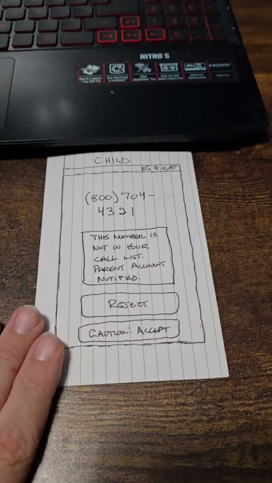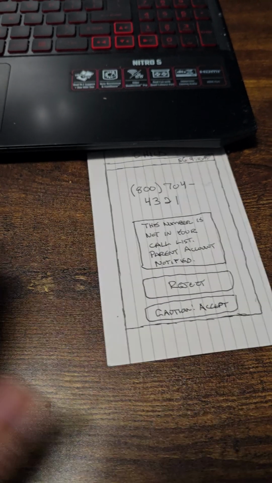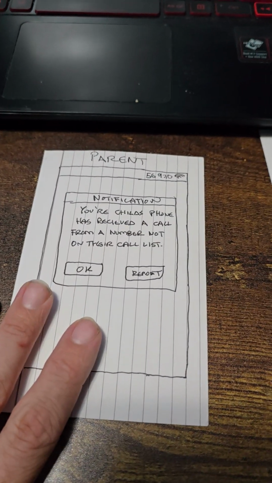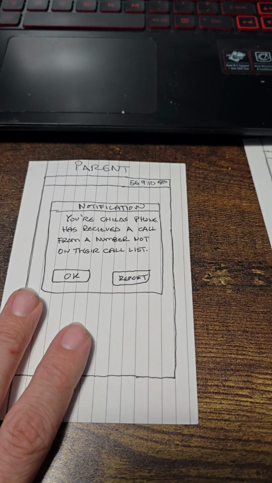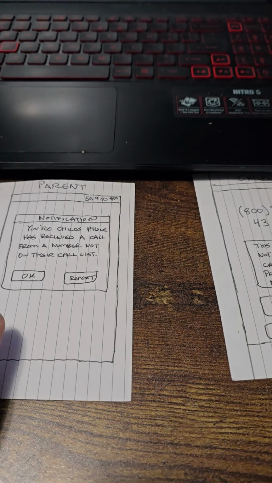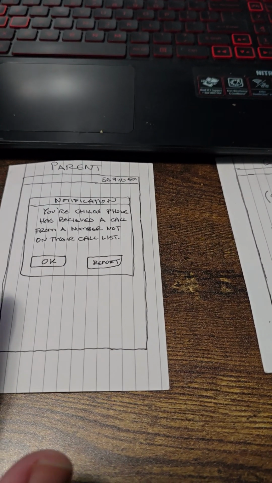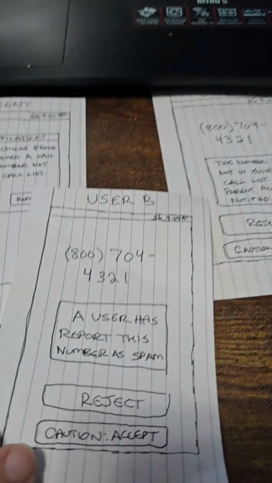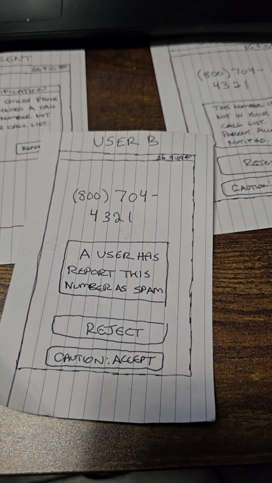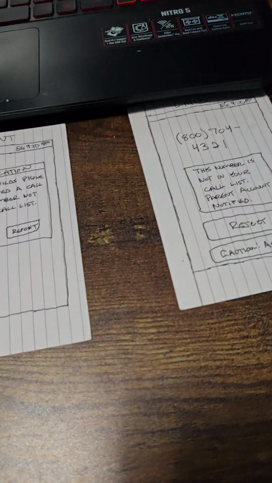Now, effectively, when the child gets a call, it displays that the number is not on the call list and that the parent account has been notified, where the parent now has the notification. Now, if the parent reports it, it should immediately reject the call for the child, as well as add it to the database of unapproved contacts for the child and report to the central server that the call is a spam call for other users. So in this same situation, when another external user gets the same call, they will immediately get the same notification that they got from the previous example.